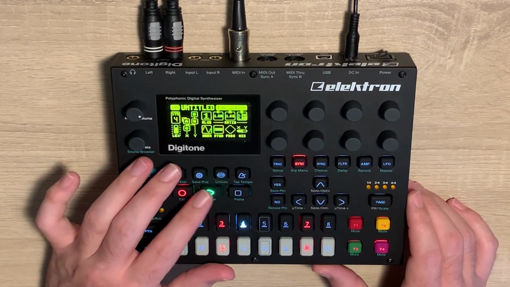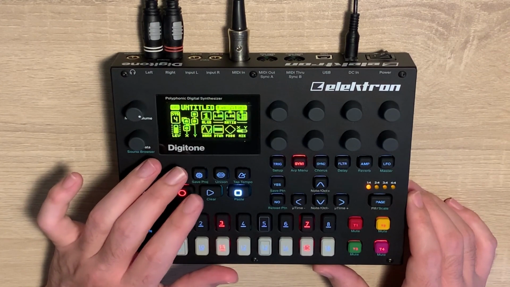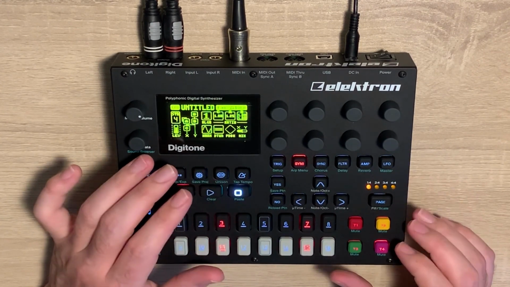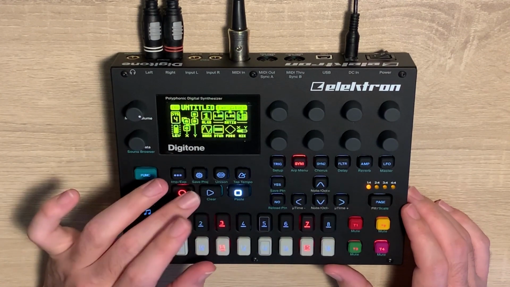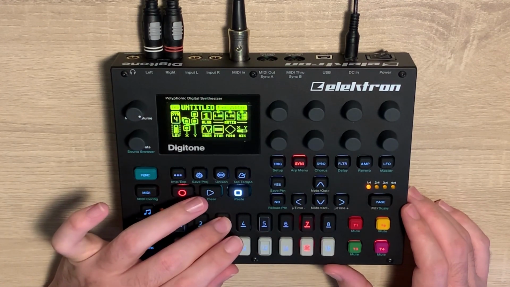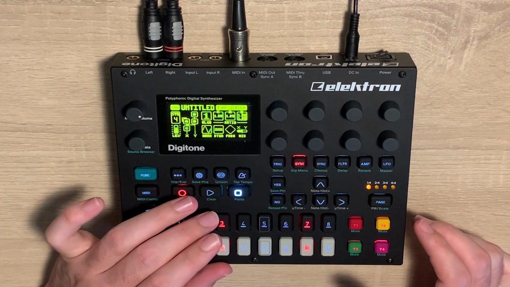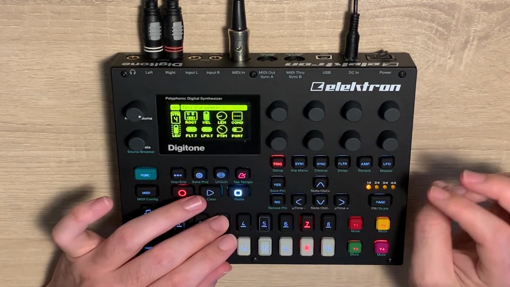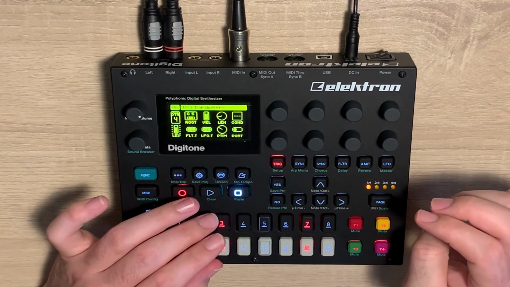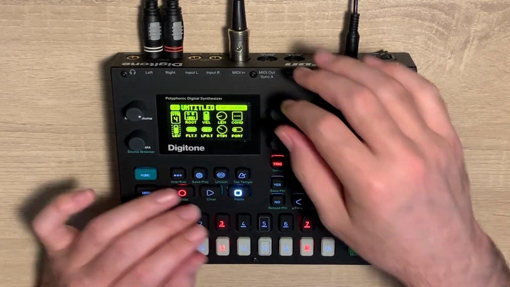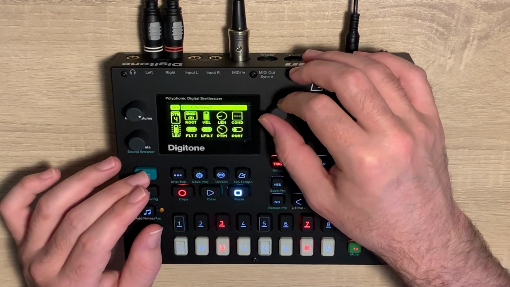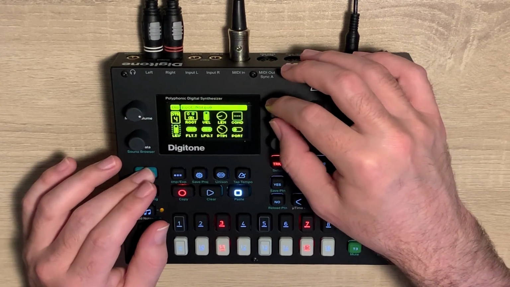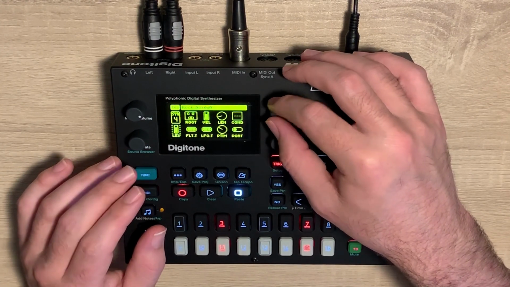Not a lot happening. Am I on the wrong pattern or something? What am I doing wrong here? The pitch perhaps. C8? No, that's the pattern. Dummy. Trig. C5. Yeah, I need to transpose the whole thing. C0. E5.